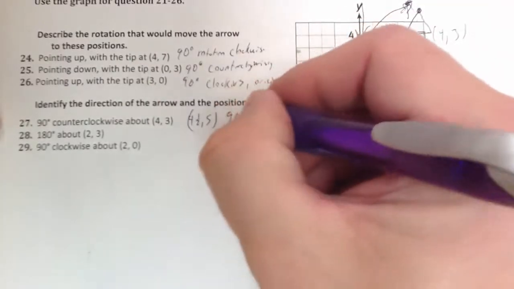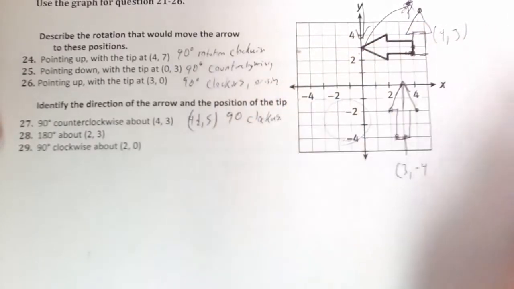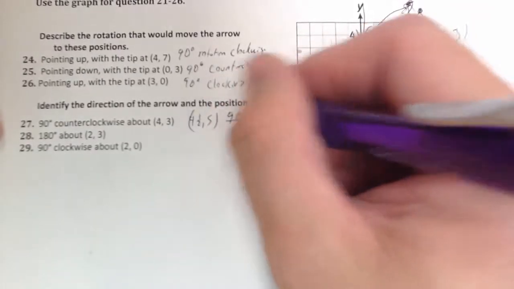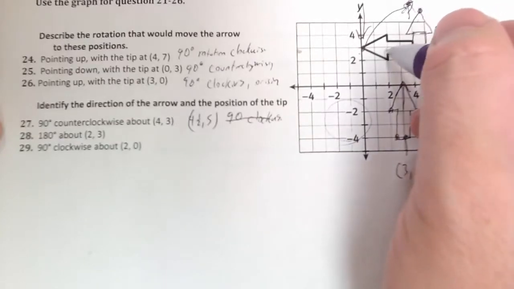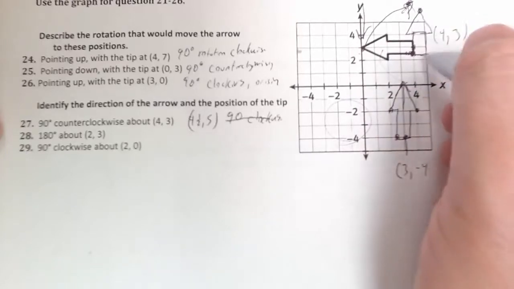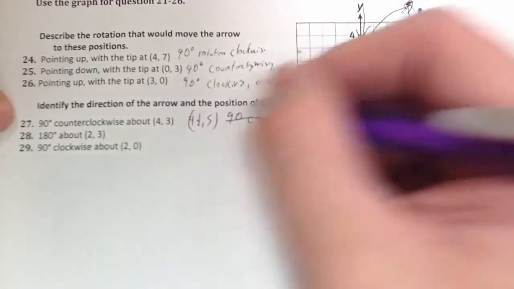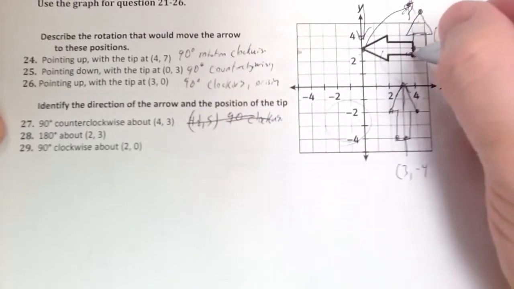And it's a 90-degree clockwise rotation. All right. Oh, one of them with the wrong direction, counterclockwise. Oh, it'd be pointing down. Oops. All right, so 90-degree clockwise rotation, pointing down.